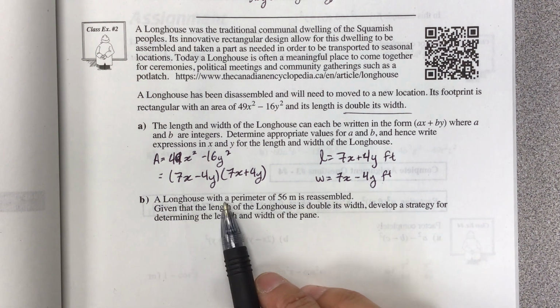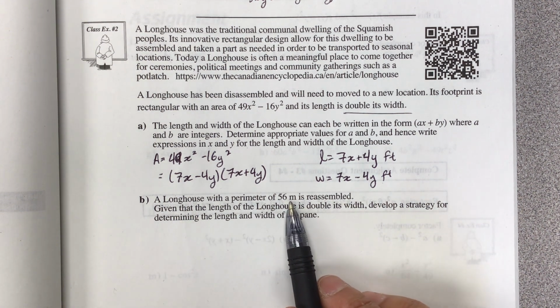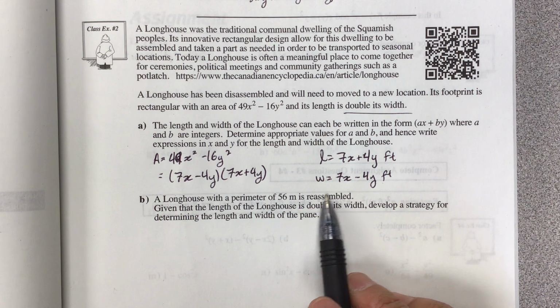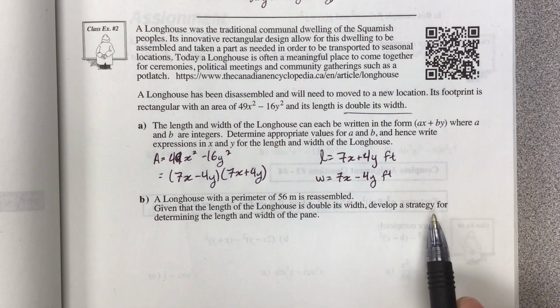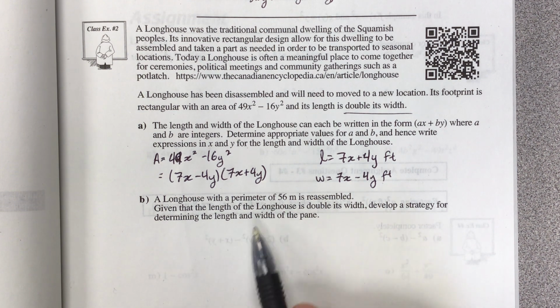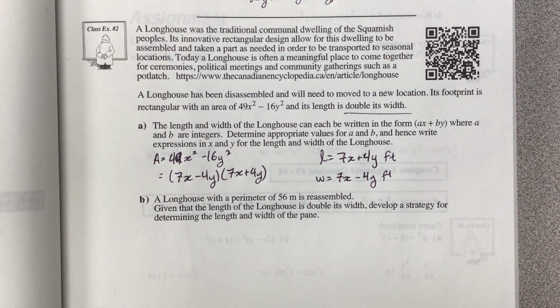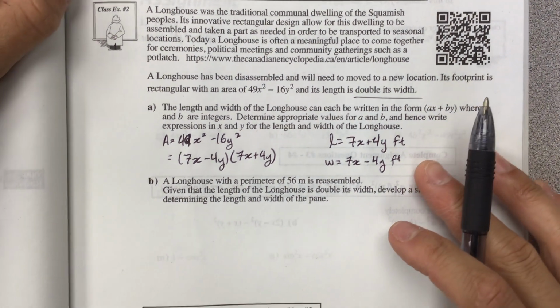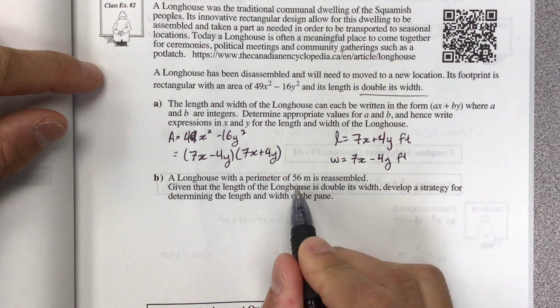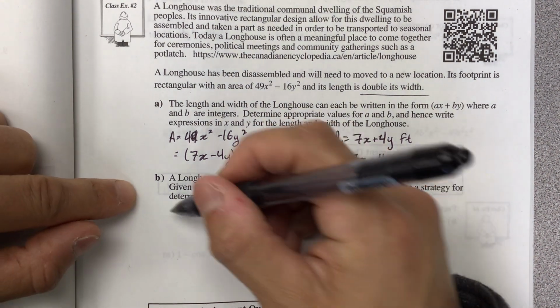The longhouse has a perimeter of 56 meters. It's reassembled. And given that the length of the longhouse is double its width, we wanted to make a strategy for determining the length and the width of the longhouse. So there's going to be two expressions we're going to be working with here. The first thing, let's think about the perimeter. So the perimeter is 56 meters.